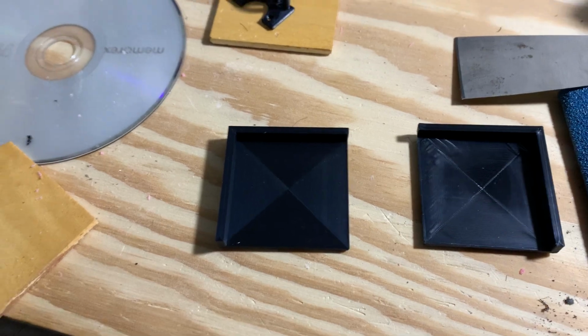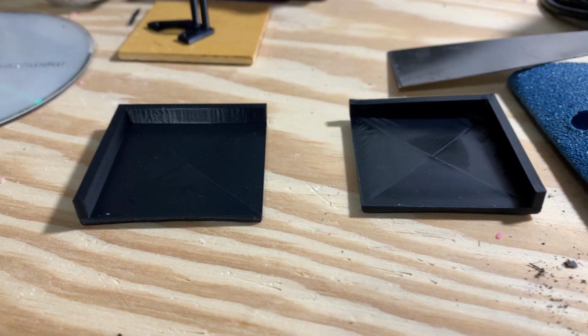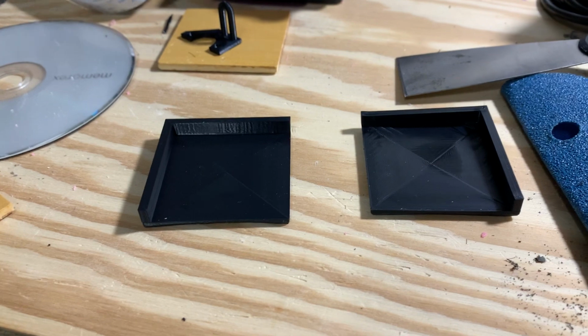More of this stuff to come. This was a very basic, simple one. I have some others in the works and we'll share those later.